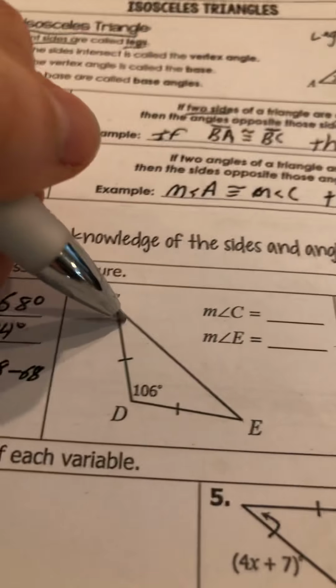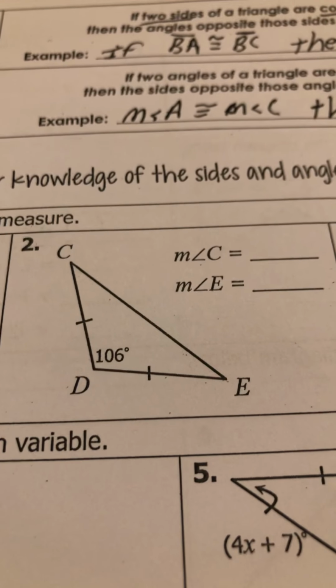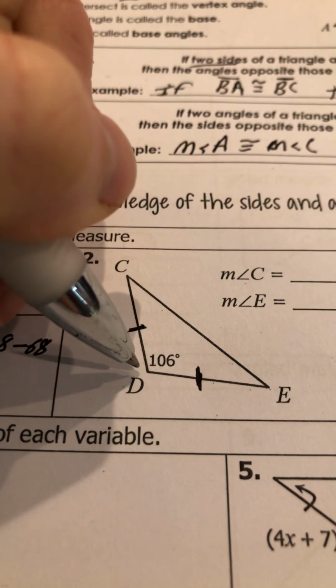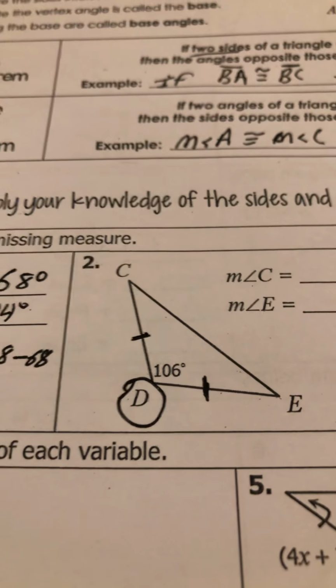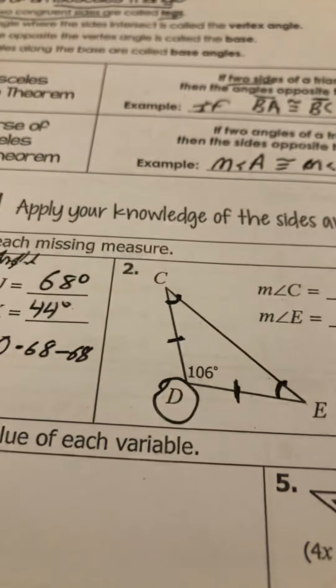All right, let's do the next one. So number 2, we're trying to find measure of angle C and E. So let's first identify what the vertex angle is, the oddball. Okay, my 2 congruent sides are here, so the angle between them is going to be the oddball. That's D. Okay, so C and E are going to be the congruent angles.